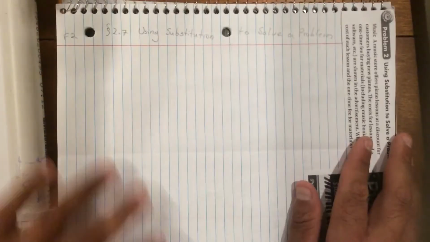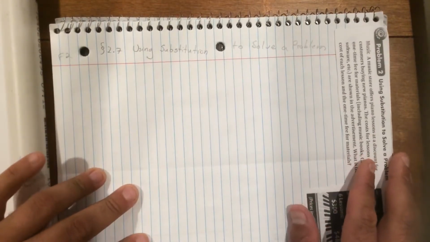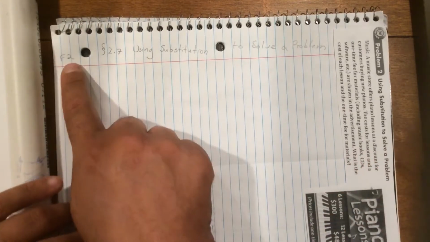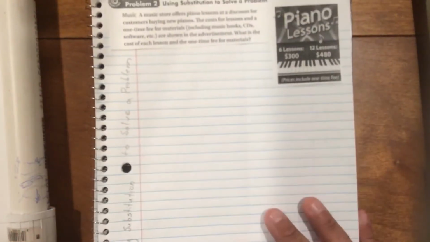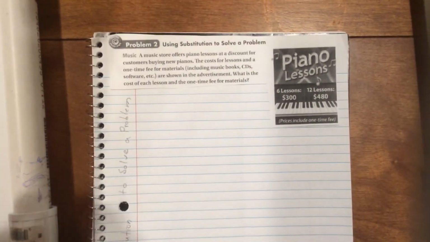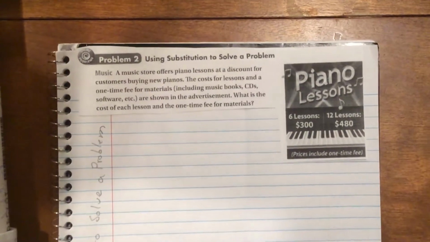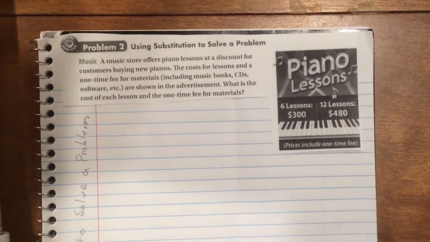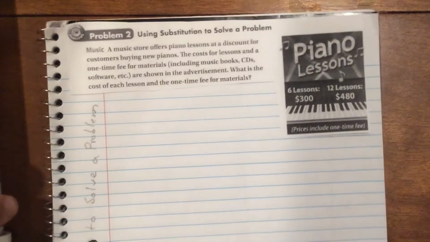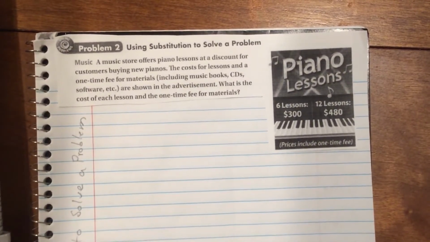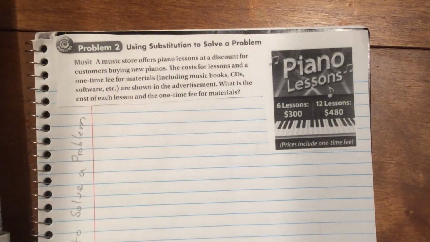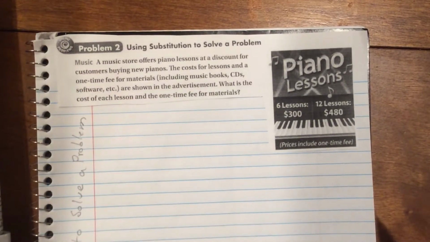All right, now we're going to go to problem 2, or foldable 2, I should say. So foldable 2 is section 2.7, using substitution to solve a problem. So we're going to go ahead and go here. We zoom in a little bit. This is going to take a rather large amount of the page, but still, just wanted to make sure we get this good. All right, so for this one, we have our wonderful equation here.